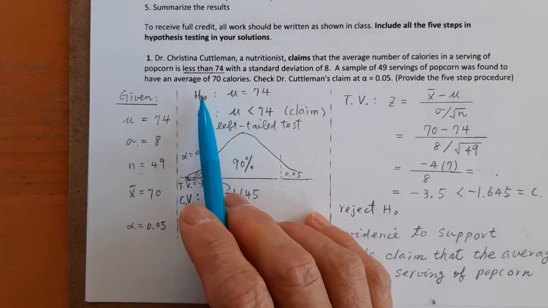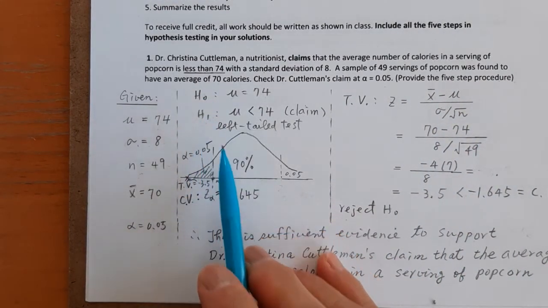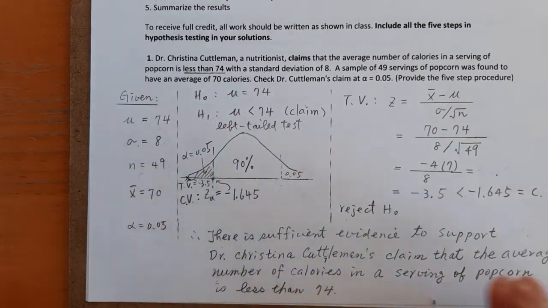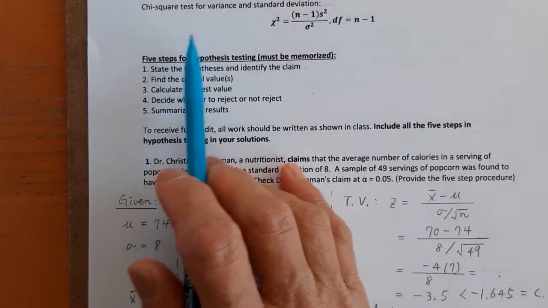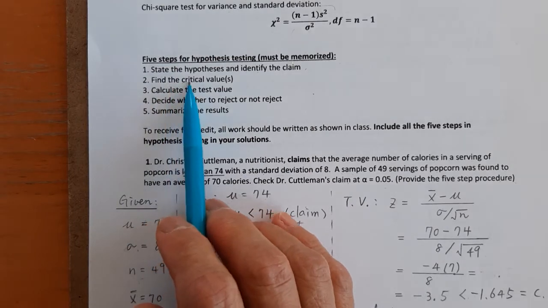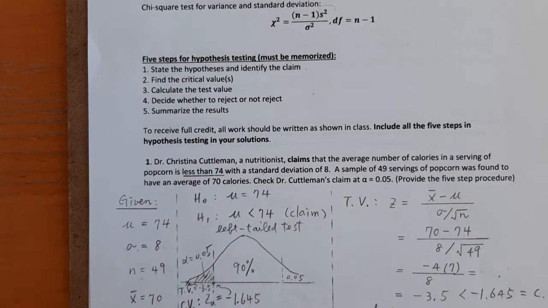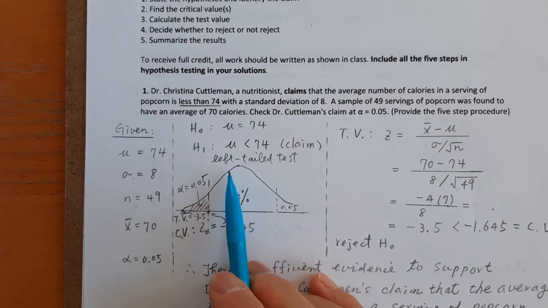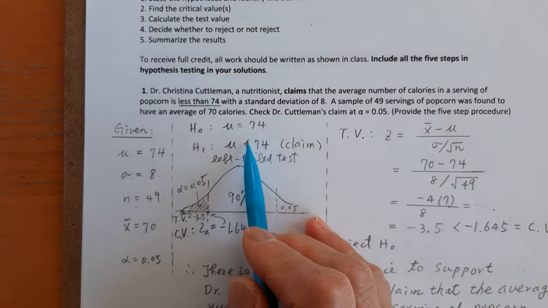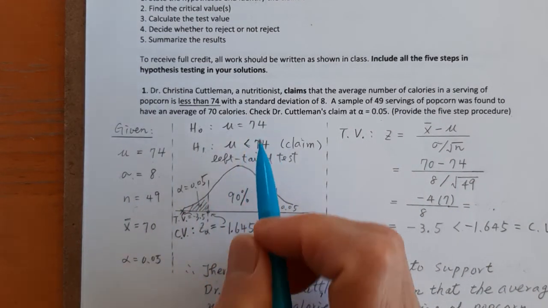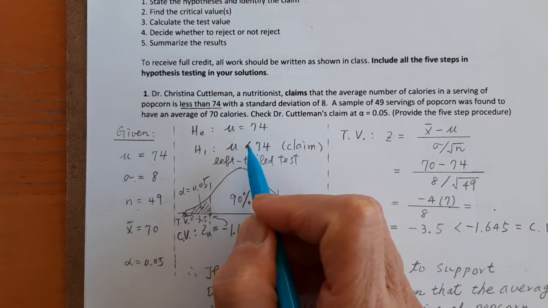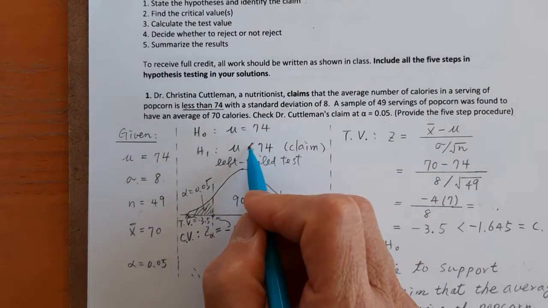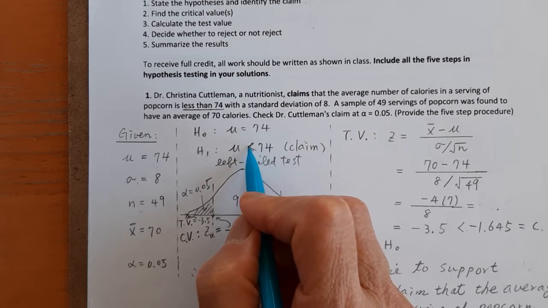So first step, put down H0, H1. Second step, find the critical value according to alpha. Here, since it is a less than, the pointer points to the left.